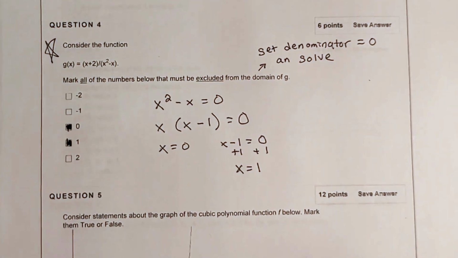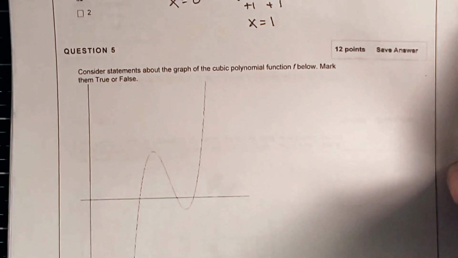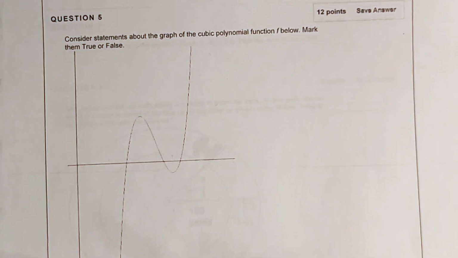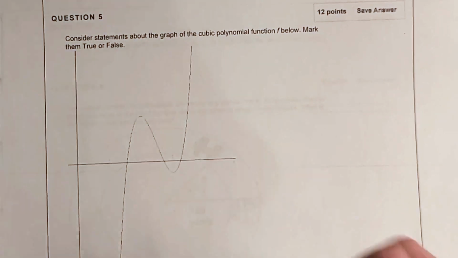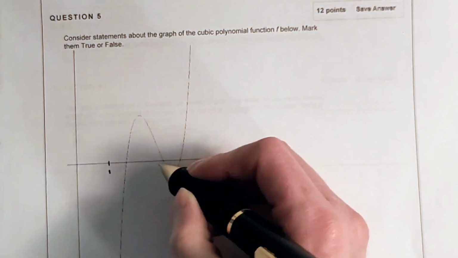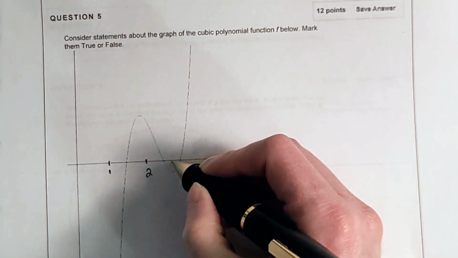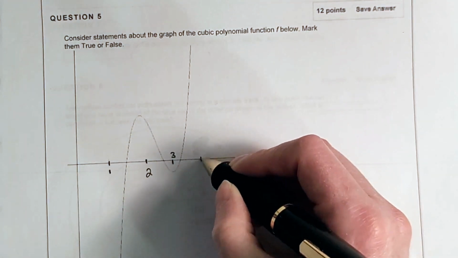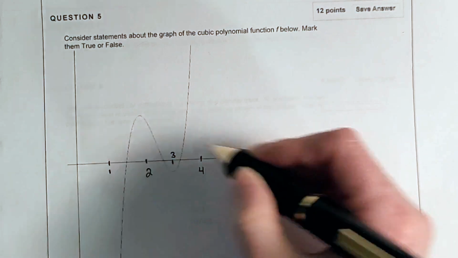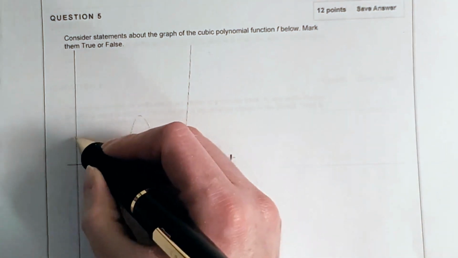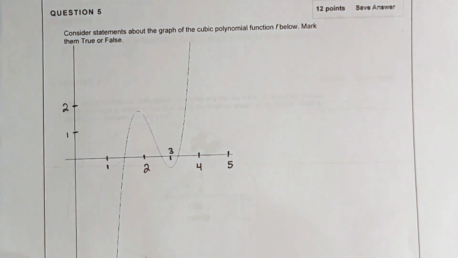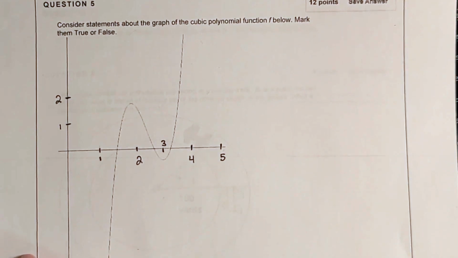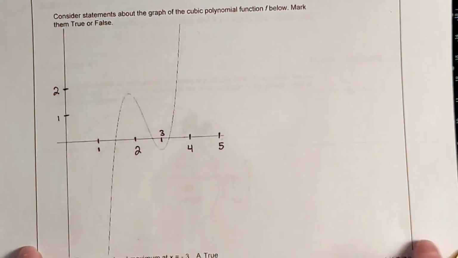All right, now this graph down here for number 5 did not print off very well, so you might have to draw in the numbers like I am going to. Consider the statements about the graph of the cubic polynomial f below. Mark them true or false. So this is number 1. This is 2. Right here is 3. Here is 4. And then at the end is 5. Over here they have like 1 and 2. Okay. On the computer screen itself, since you're taking this on the computer, this will be very easy to see.